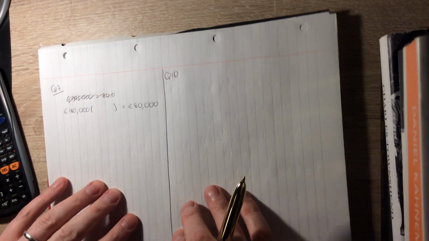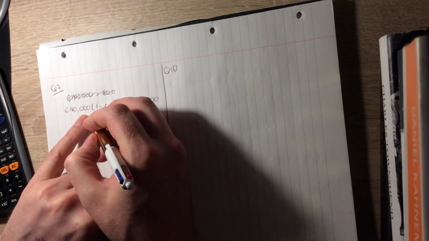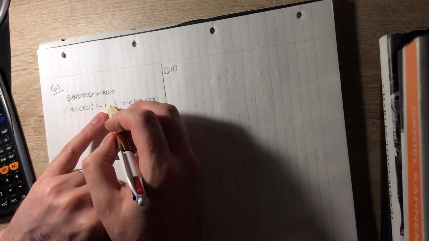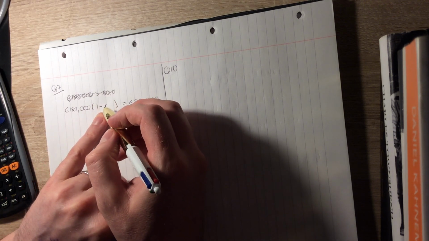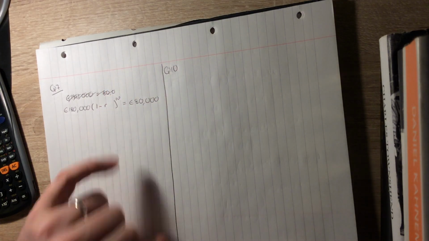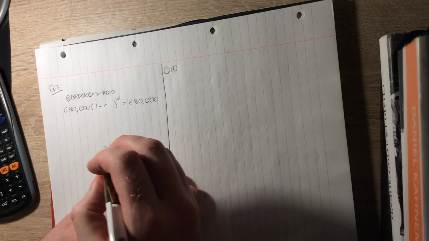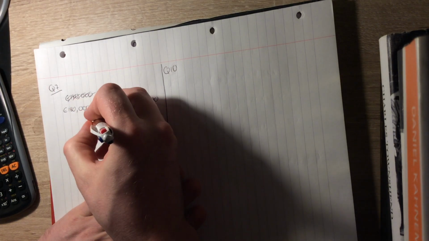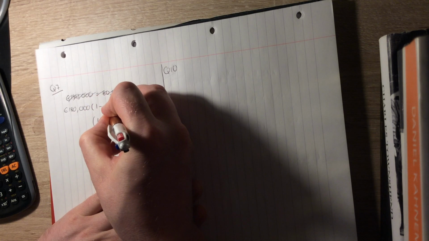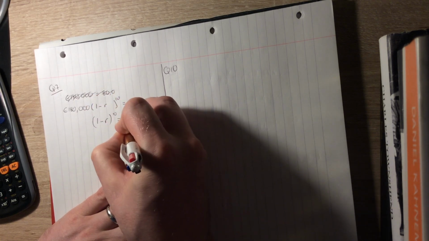Well, based on that figure, you're saying 180,000, multiplied by 1 minus the rate you're reducing by, and that is in 10 years' time. So that's to the power of 10 is going to be 80,000. So this is going to be a logs question, I think. Oh, no, not even a logs question. 1 minus r to the power of 10 is 80,000 over 180,000.